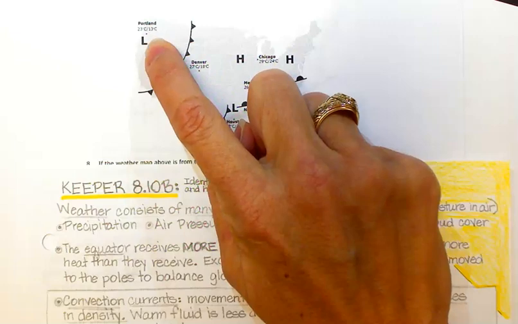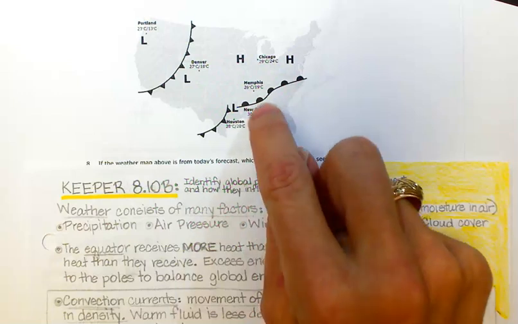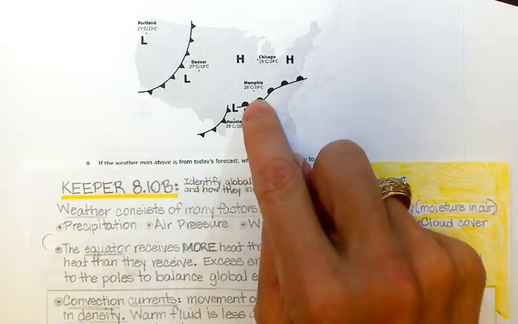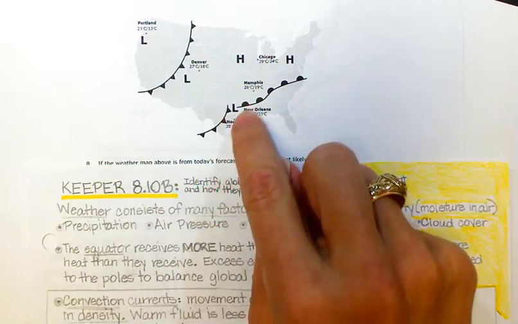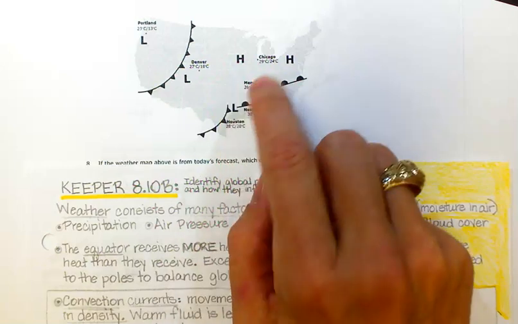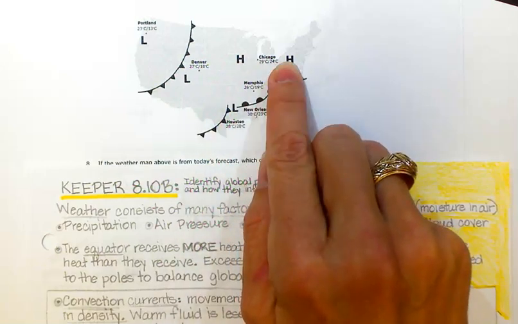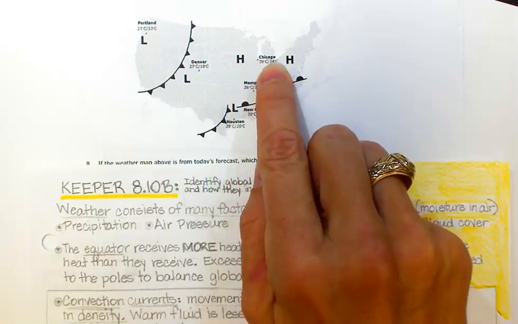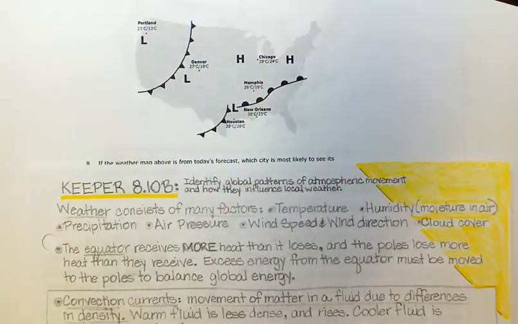Portland is over here near a low pressure system. Memphis may be affected by this cold front, or excuse me, warm front. Houston may be affected by this warm front, but there's also a low pressure area in here. But Chicago is wedged in between these 2 high pressure areas. So Chicago is likely, because it's near high pressure, having very few clouds and nice weather.